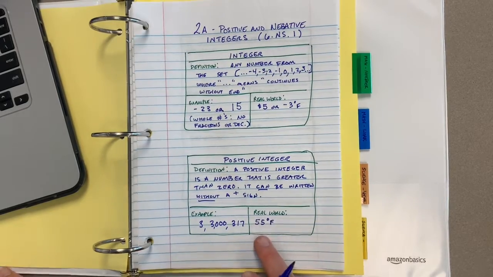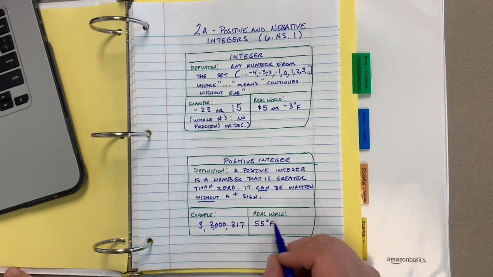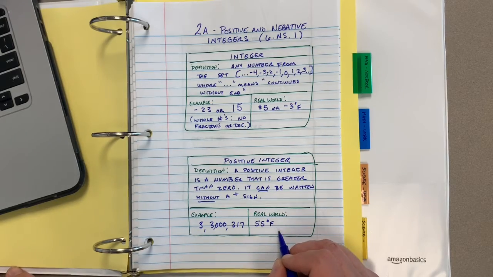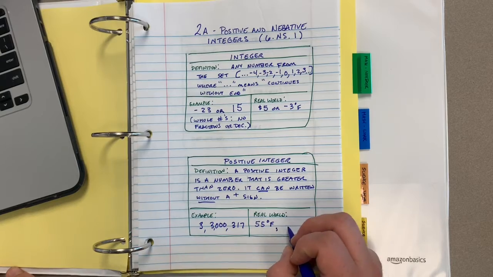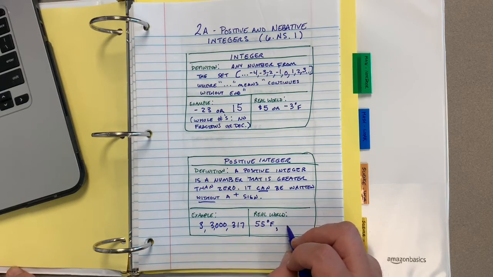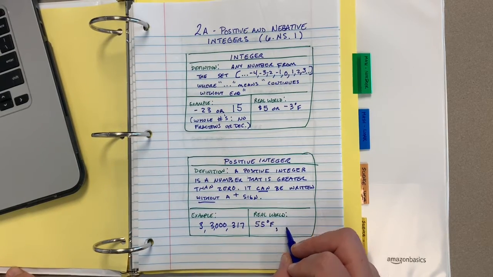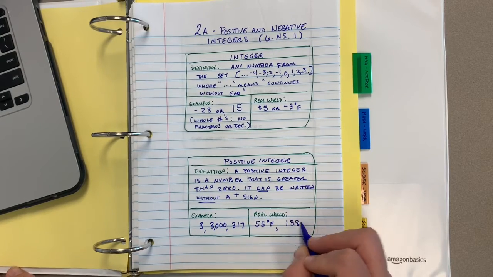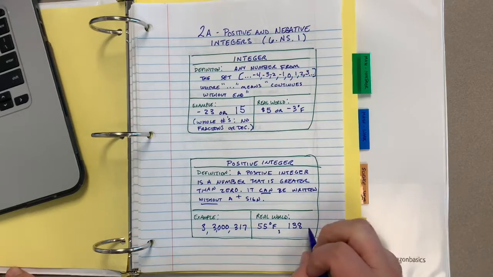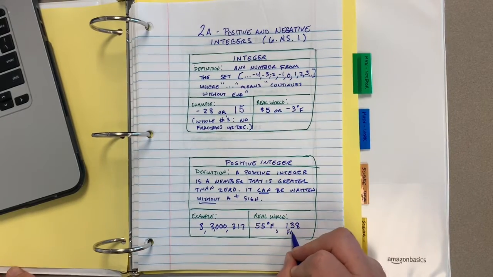That would be considered an integer because it's a whole number with no fraction and it is positive. Also, my fantasy sports team scored 138 points today. We'll split fantasy points.